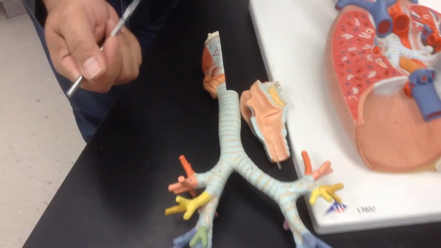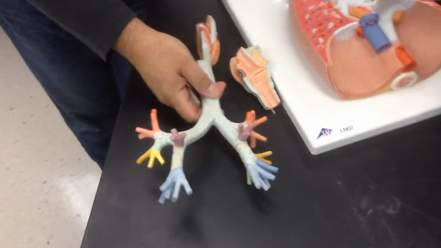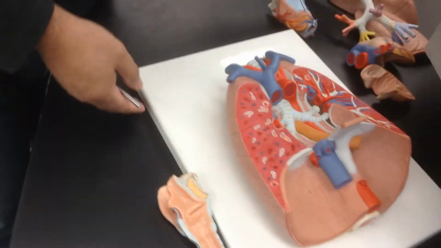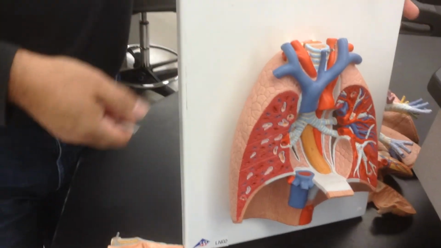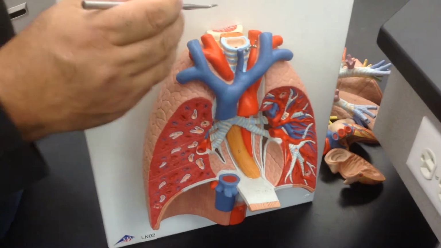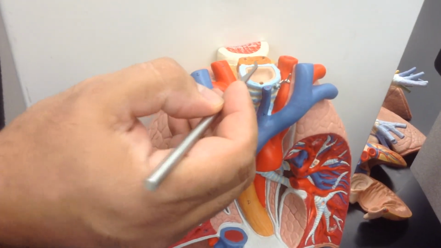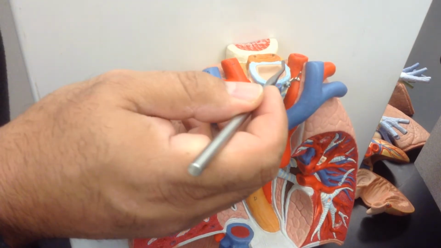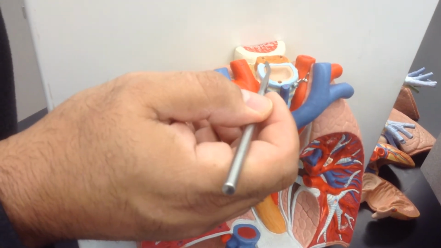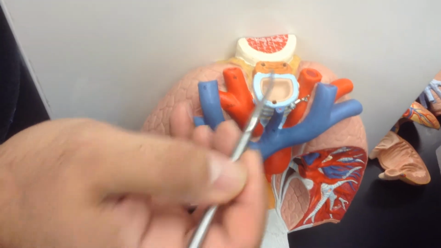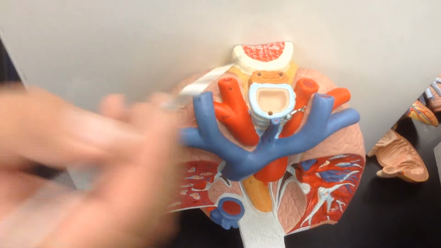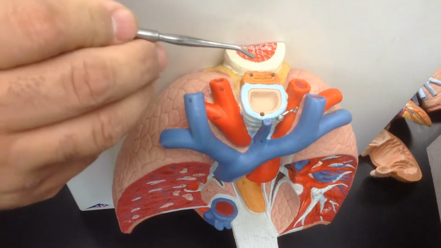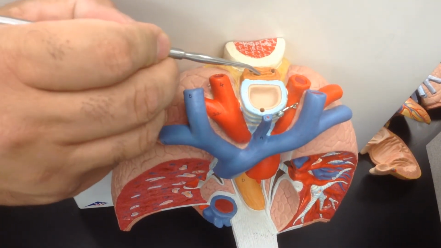And the other thing that you also have to remember here is that if I look on the back side in this section, the C-rings do not complete back here. This area on the back side is open. And at that opening on the back side, there is another muscle located here known as the trachealis muscle. And right behind it, you have the esophagus.